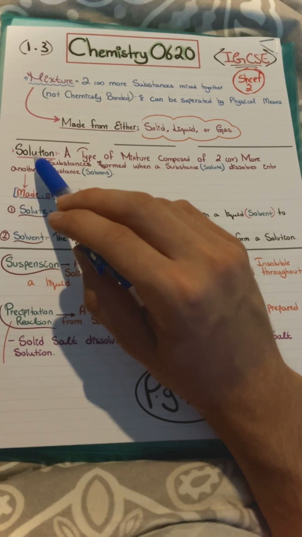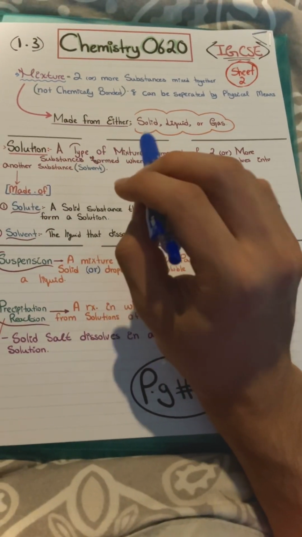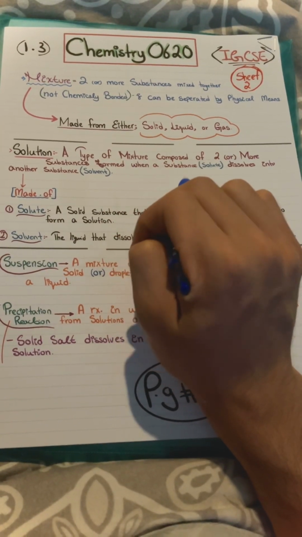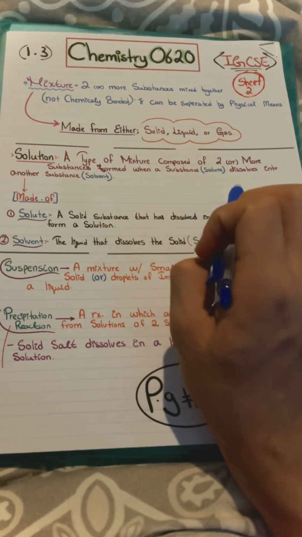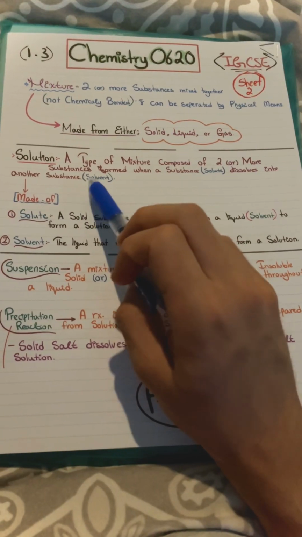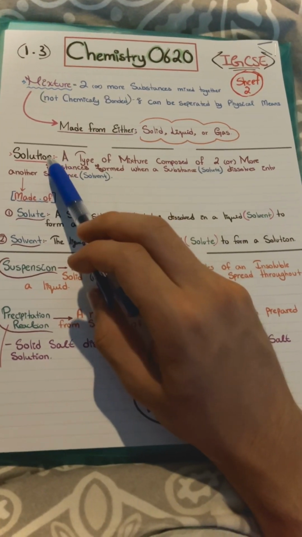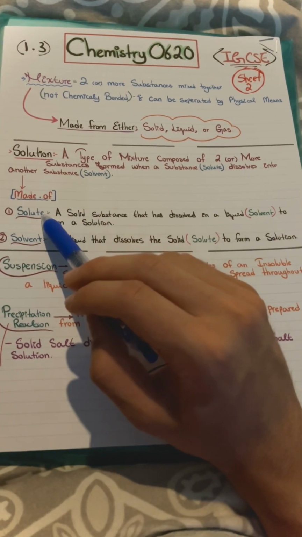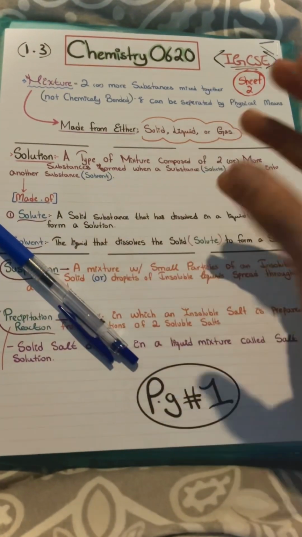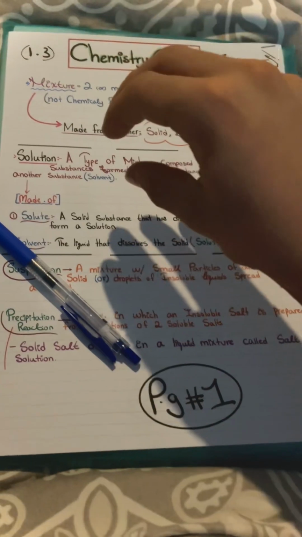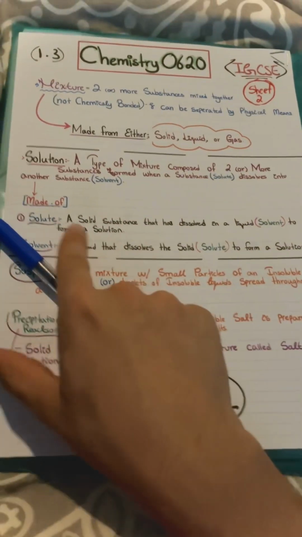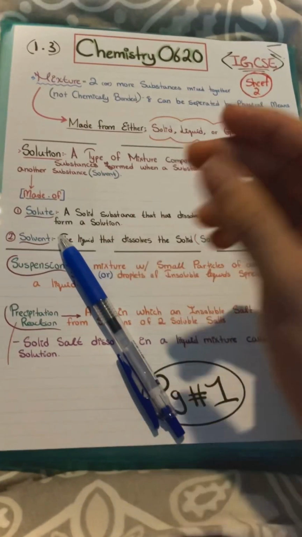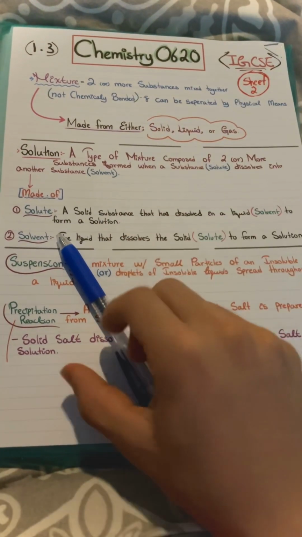So a solution is a type of mixture that is composed of two or more substances, formed when a substance, the solute, dissolves into another substance, the solvent. So a solution is made of two things, a solute and a solvent. The solute is a solid substance that has dissolved in a liquid, which is the solvent, to form a solution. And the solvent is that liquid which is going to dissolve that solute.